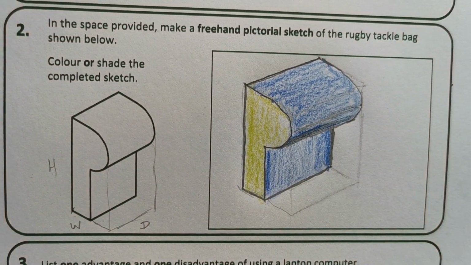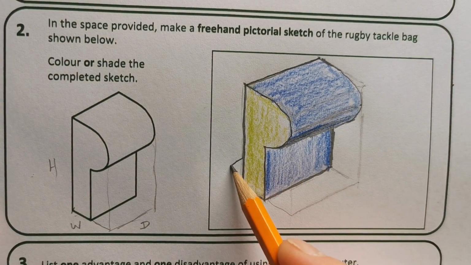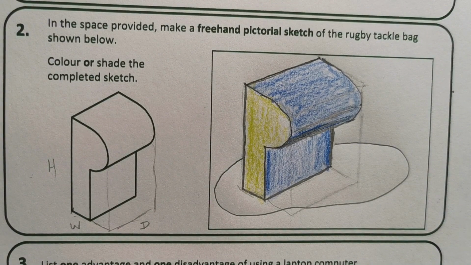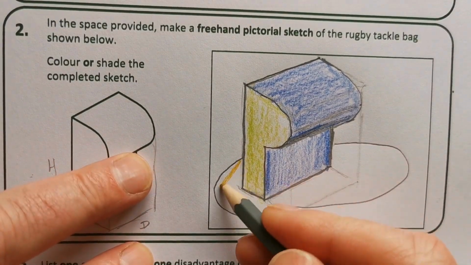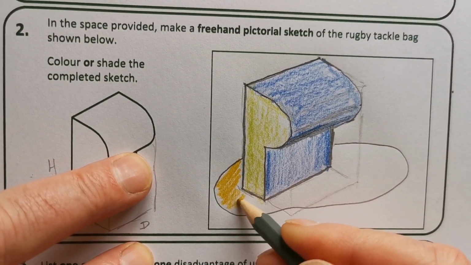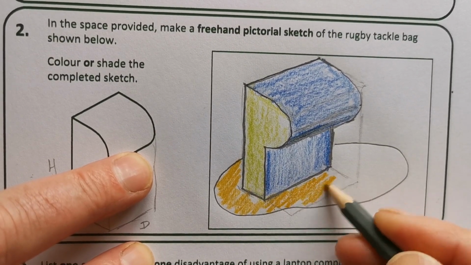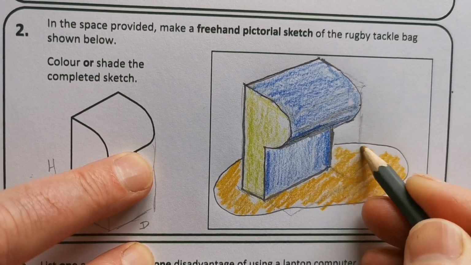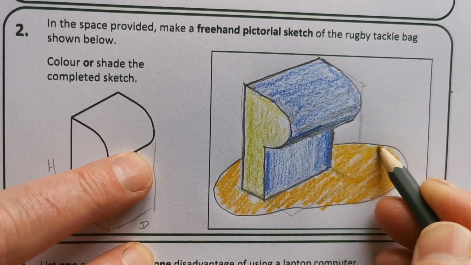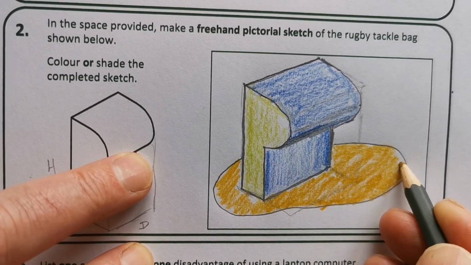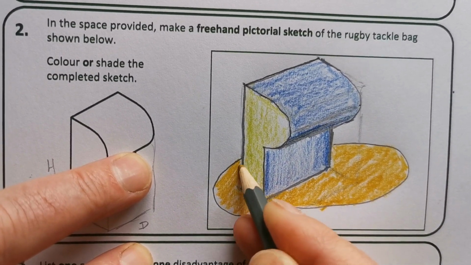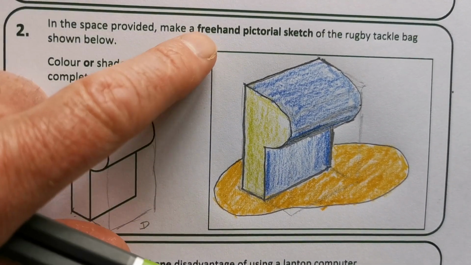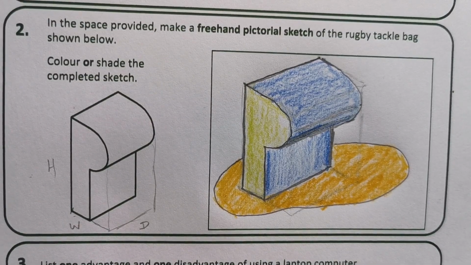And finally what I'm going to do here is put a surface underneath this, just something like that. It's a nice little trick to make these look a little bit more realistic. And there we go, that's a coloured pictorial sketch done freehand.